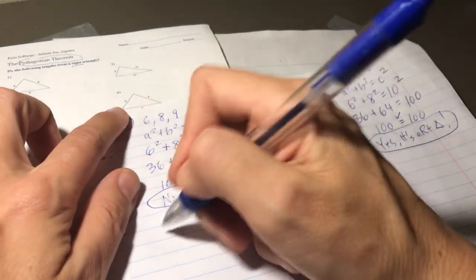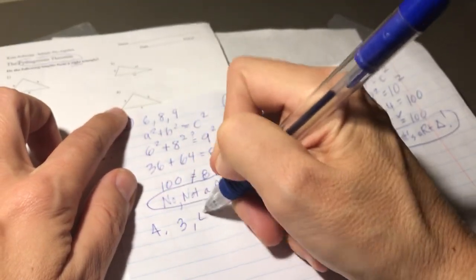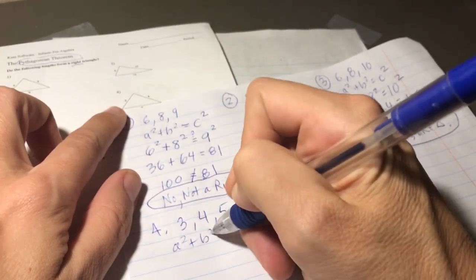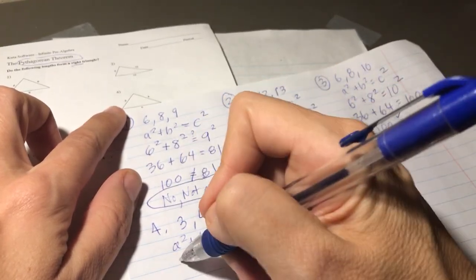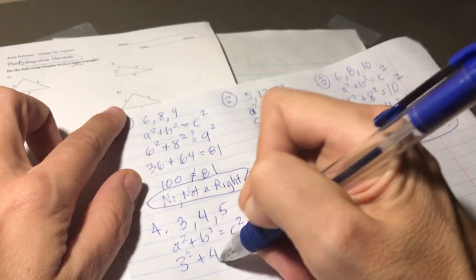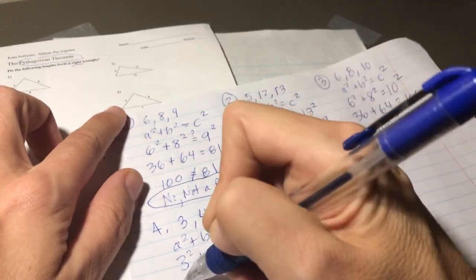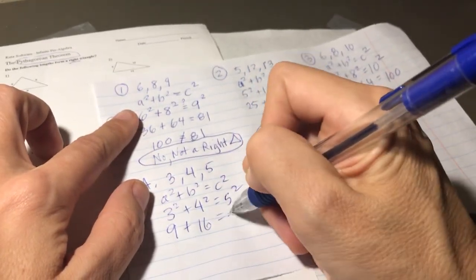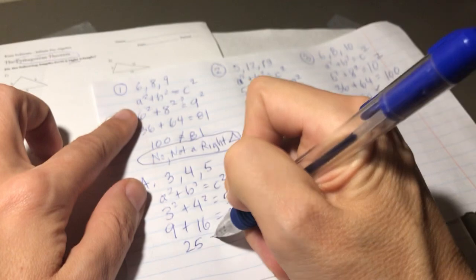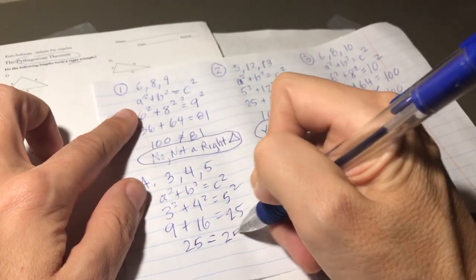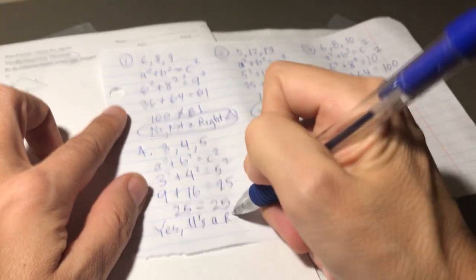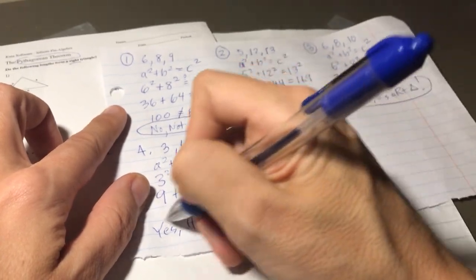Cool. Question 4. Ooh, there it is. Most famous triangle of all time. 3, 4, 5. Because a squared plus b squared is c squared. And that's Pythagorean theorem, and it works if and only if it's a right triangle. So 9 and 16. 5 squared is 25. Last time I checked, 25 is equal to 25. So yes, it's a right triangle. Hooray.